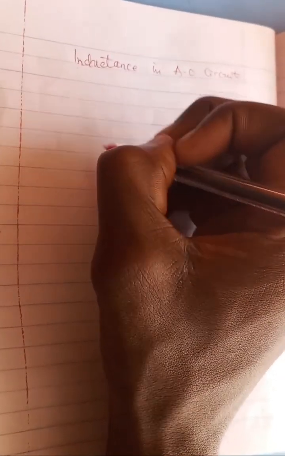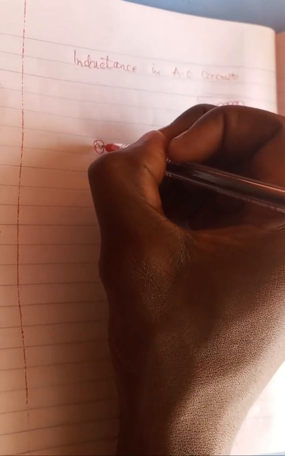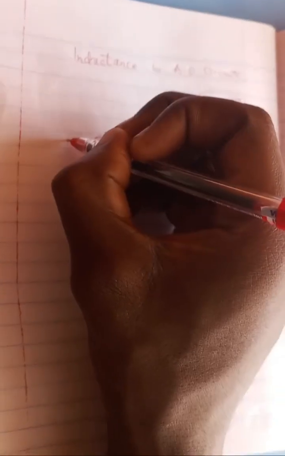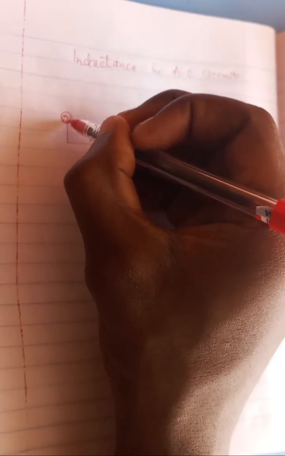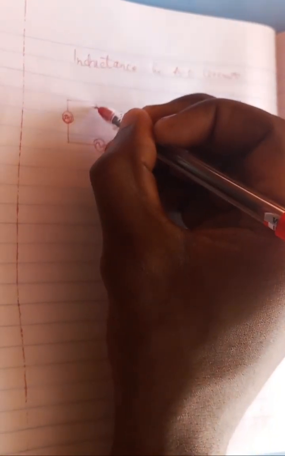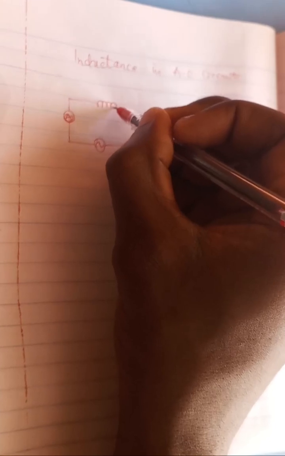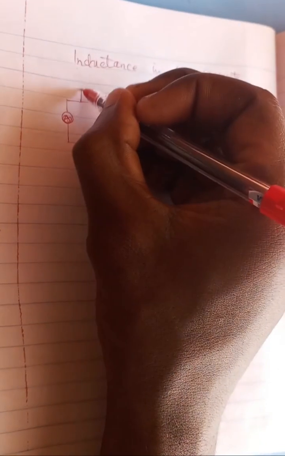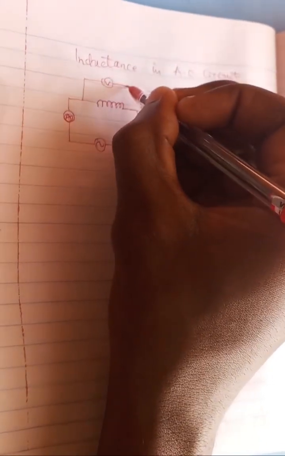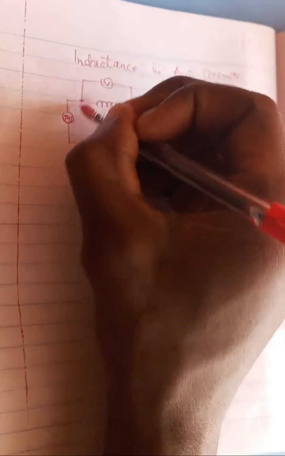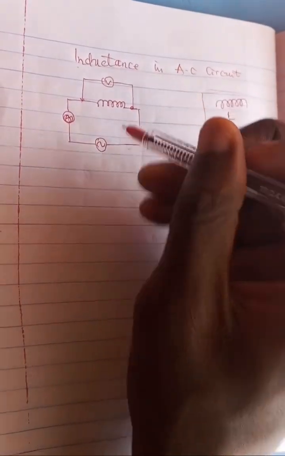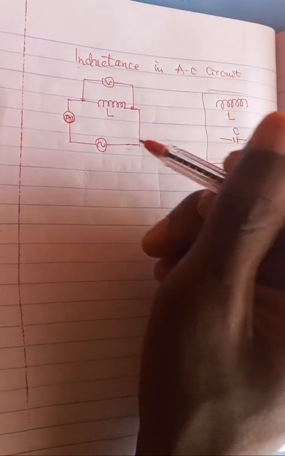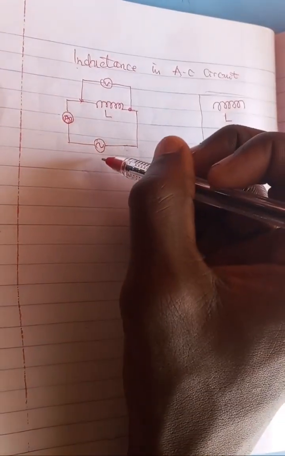When we have inductance in an AC circuit, let's give another circuit diagram. We have our source, and we have our ammeter, then we have the inductor here, and then we have the voltmeter connected across the inductor. The current flows in this direction as usual. So we can say this is L and this is A, and this is our AC source.